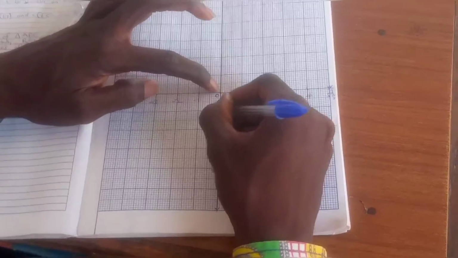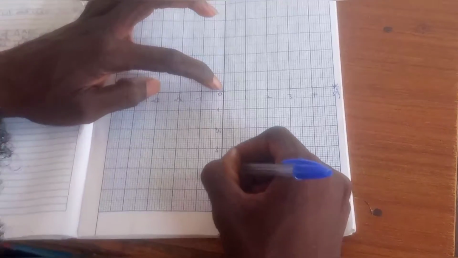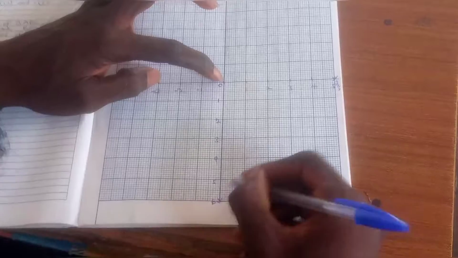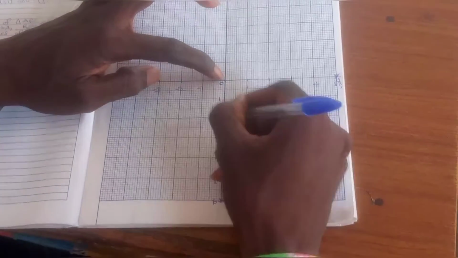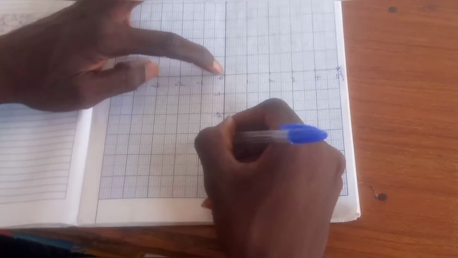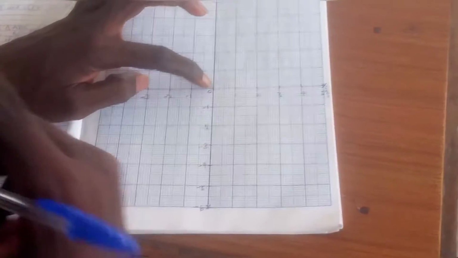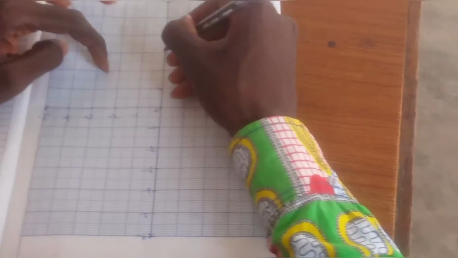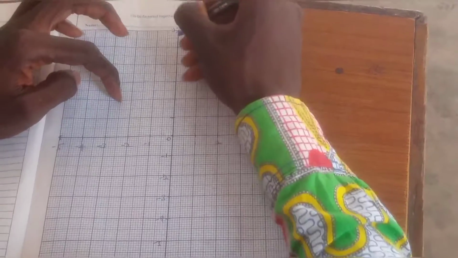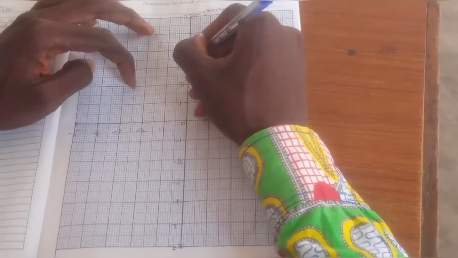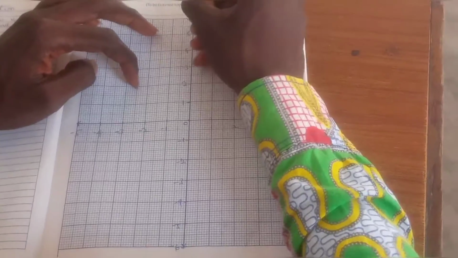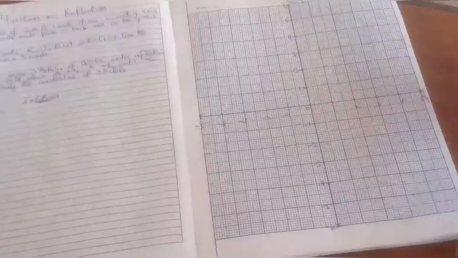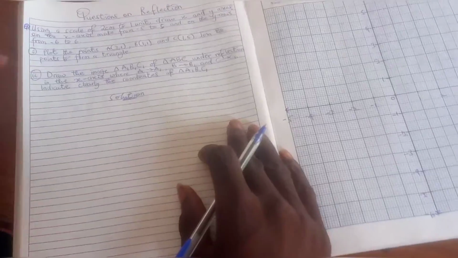Then on the y-axis, from the origin downwards, we have 1, 2, 3, 4, 5, 6, and all the numbers are negative. Then we have the upper part all as positive, 1, 2, 3, 4, 5, and 6. Now we are done drawing the x and y axis. We've marked the scale that they've given us and also the intervals. Now let's come to the next one.